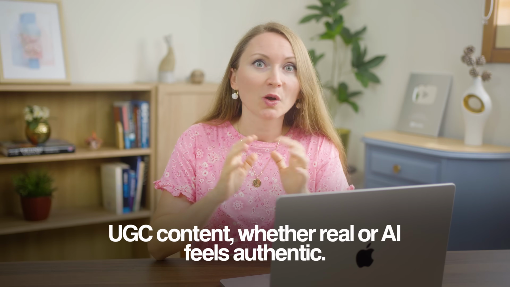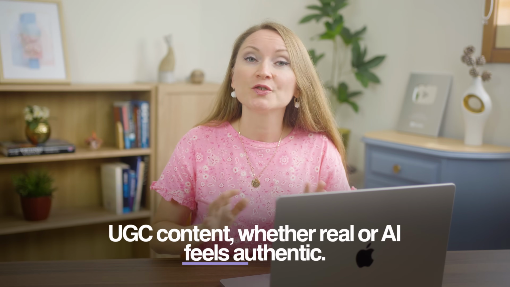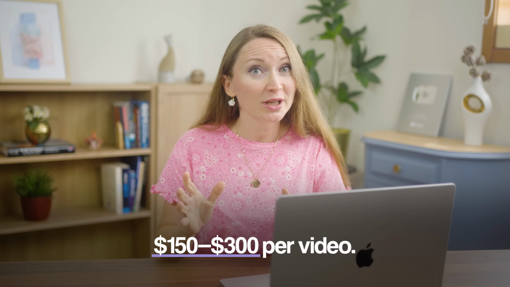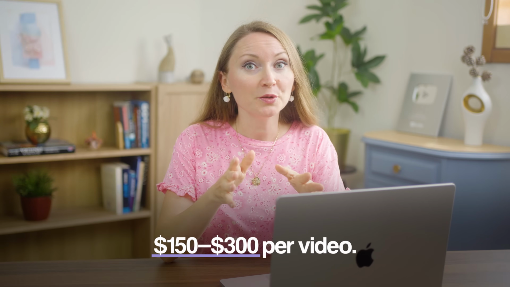UGC content, whether real or AI, feels authentic. It doesn't come across as pushy or salesy. It feels like a friend giving you a tip. The problem is that real UGC creators cost between $150 and $300 per video. If you need 5 variations, or maybe you want multiple versions to test, that gets expensive and fast.